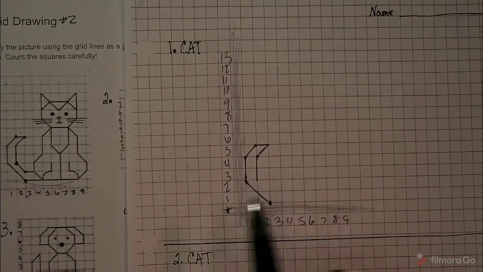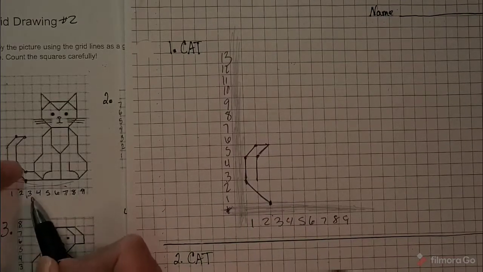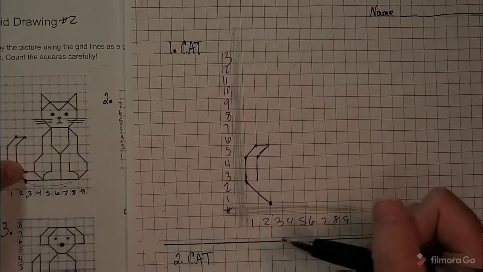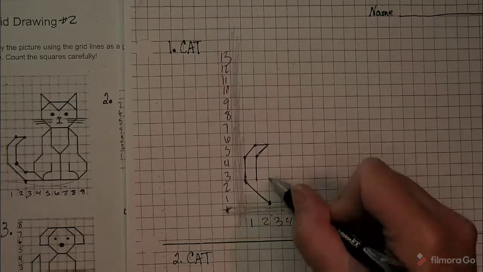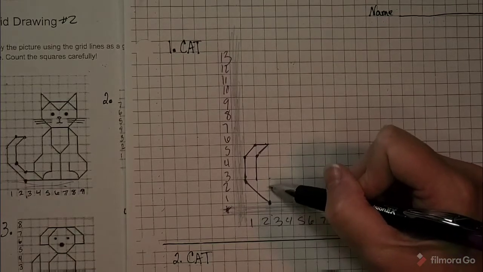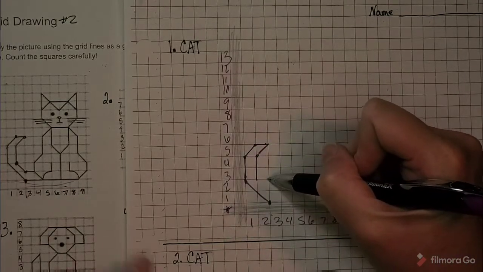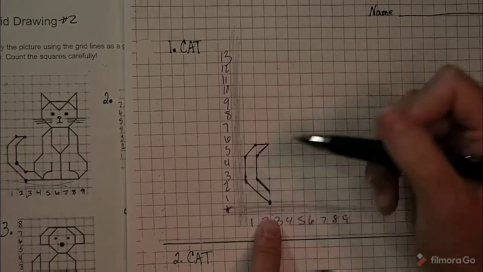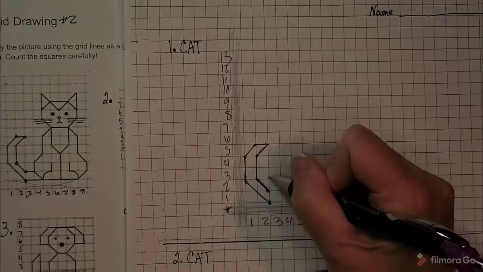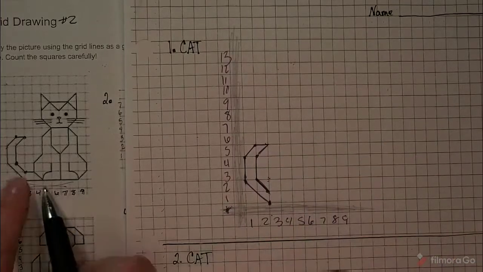So I'm already here. I need to go to this spot. So it looks like it's between the 2 and 3, and it's between the 1 and 2. So I'm going to make my dot between the 2 and 3, and then there. See, this is why you need to make sure you use ink pen, because I almost messed up.